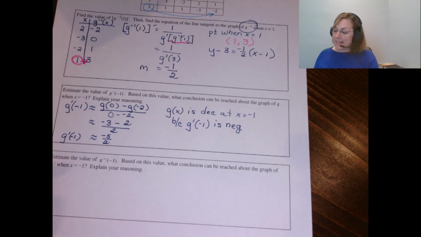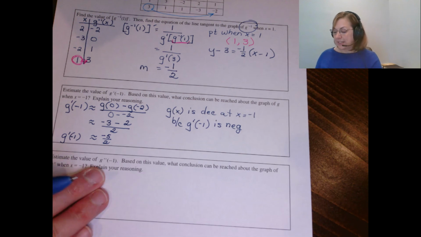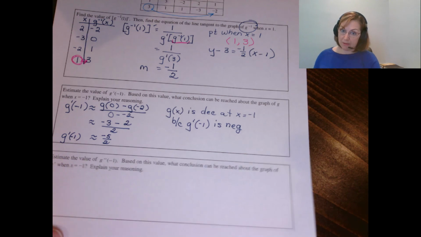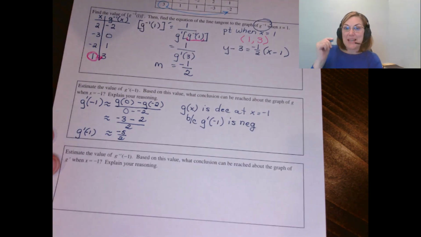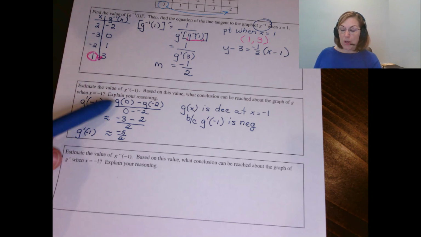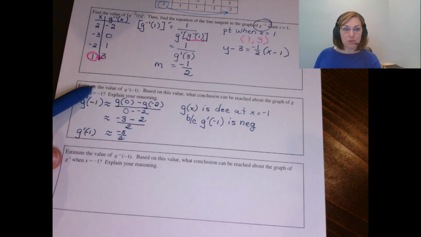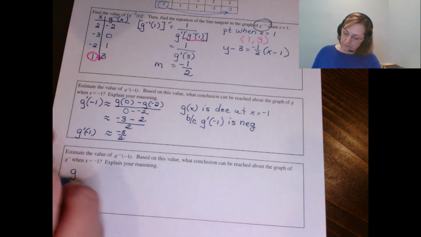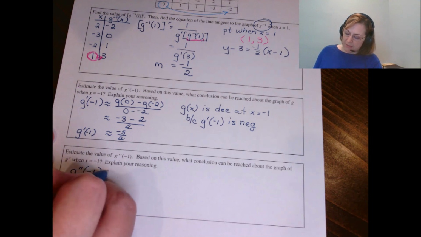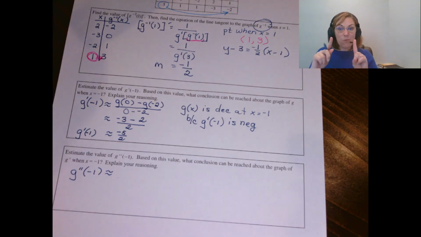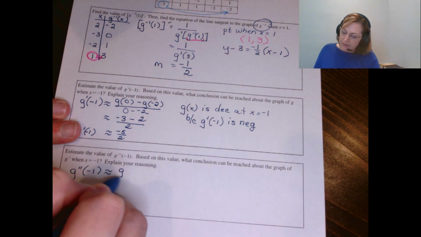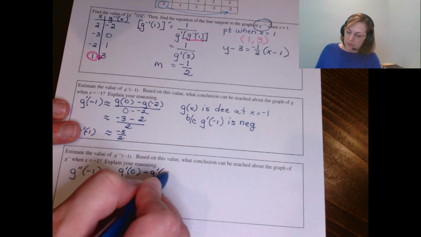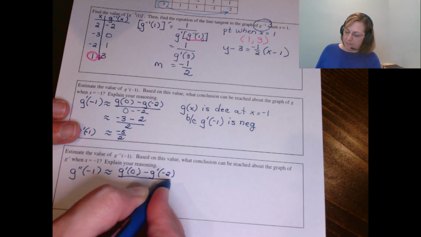Okay. The last one for this lesson asks us to estimate the value of g double prime of -1. G double prime of -1. Now, again, in the same way that we were able to do the slope the algebra way to find the derivative, we can do a similar approach for the second derivative. We can say that g double prime is about, and this time, watch the y values I'm going to use. I'm going to use the y values of the derivative. Ooh, that's tricky.